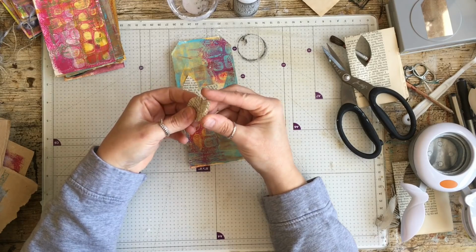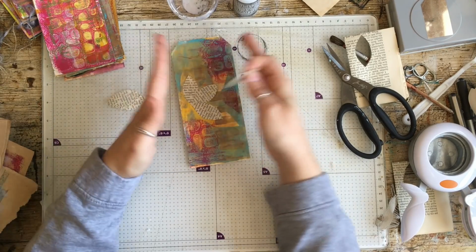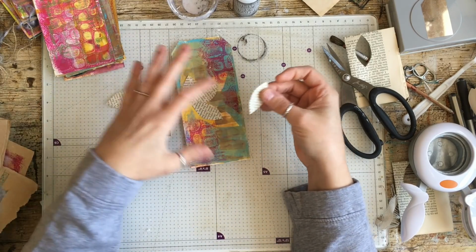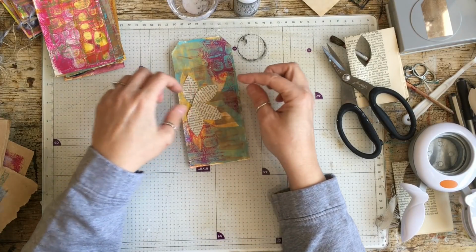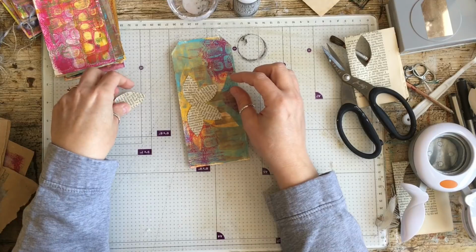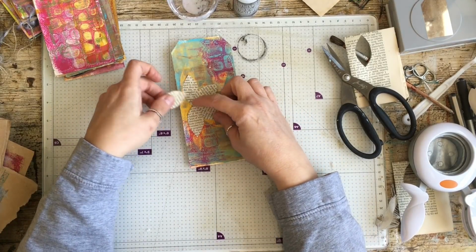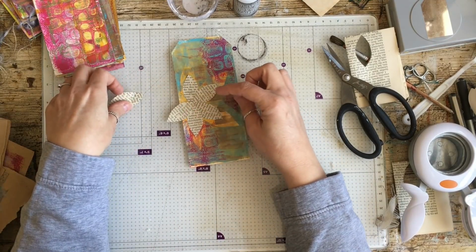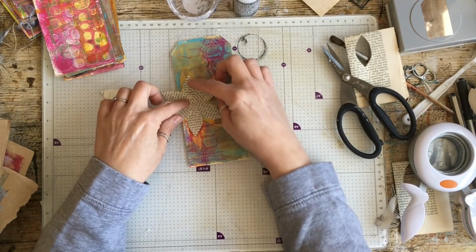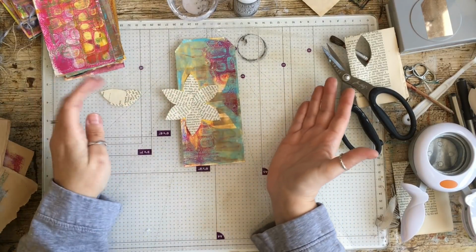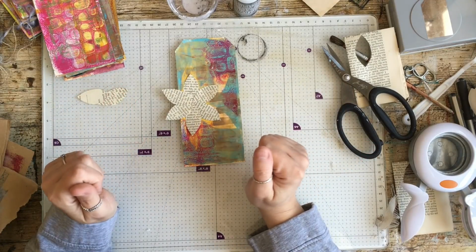So we're not using coloured paper because I wanted to have something that was going to be contrasted onto the background. So I feel very, very overexcited. Sorry about that. Okay, quite like that as a composition.